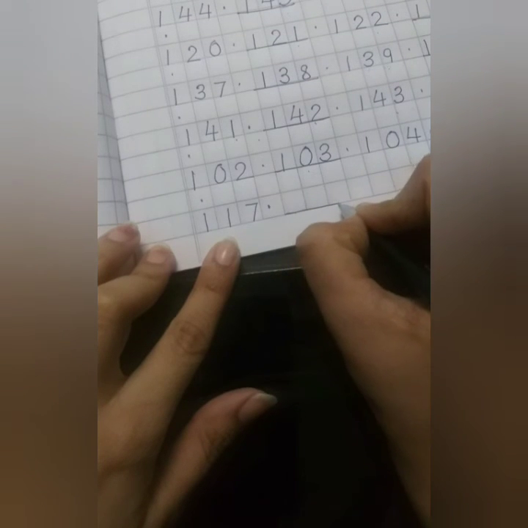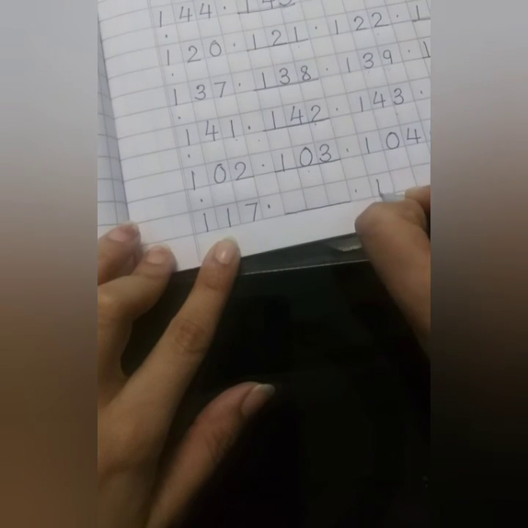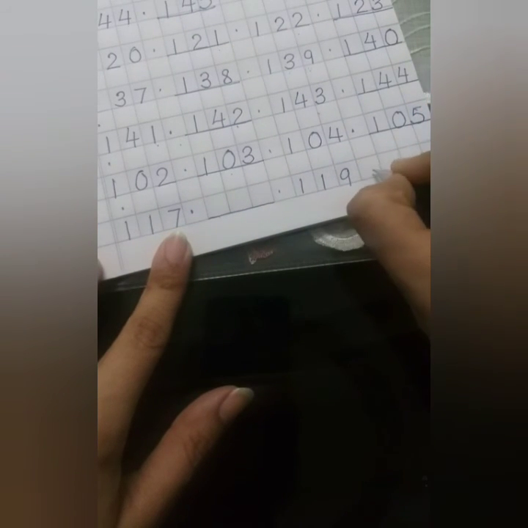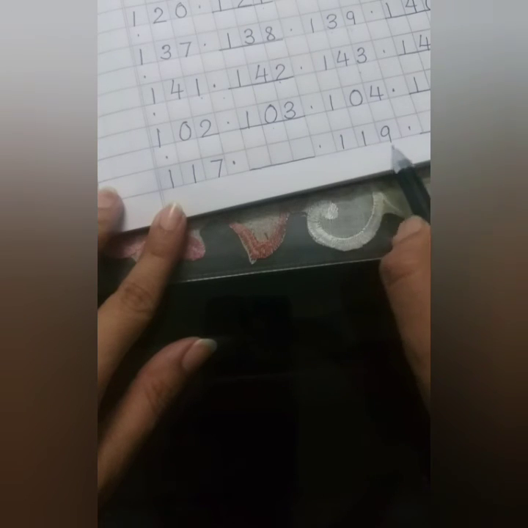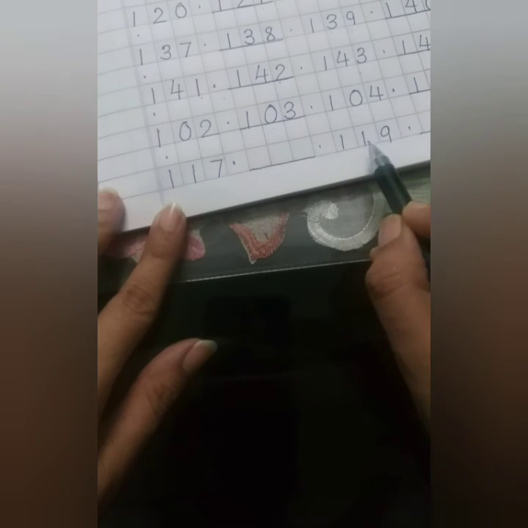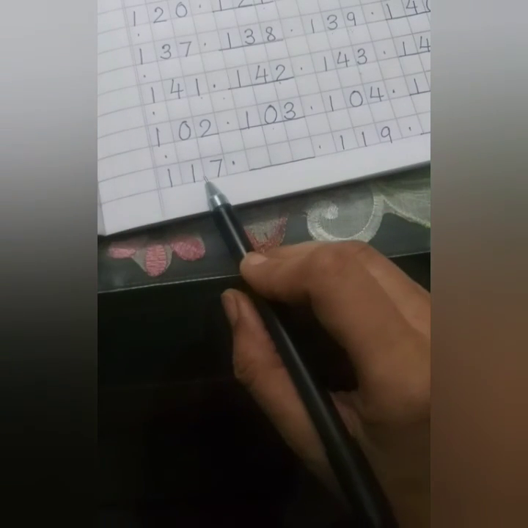117. Okay, children. Now leave the block. Put a dash. Again leave the block. 1, 1, 9. Again leave the block and put a dash in the next three blocks. 117, 119. See here I have written 9. So the two digits will change. The last number, when we write 9, then the two digits will change. Okay, children? So let's do it.